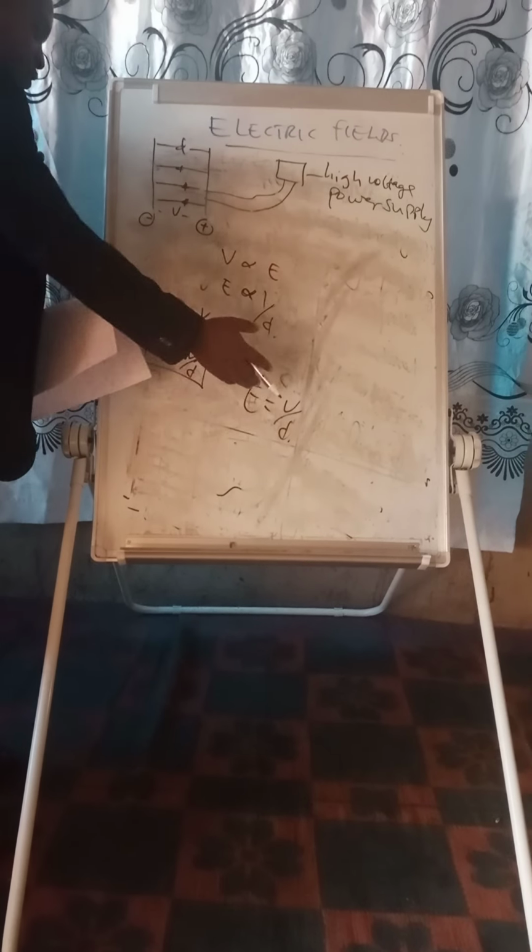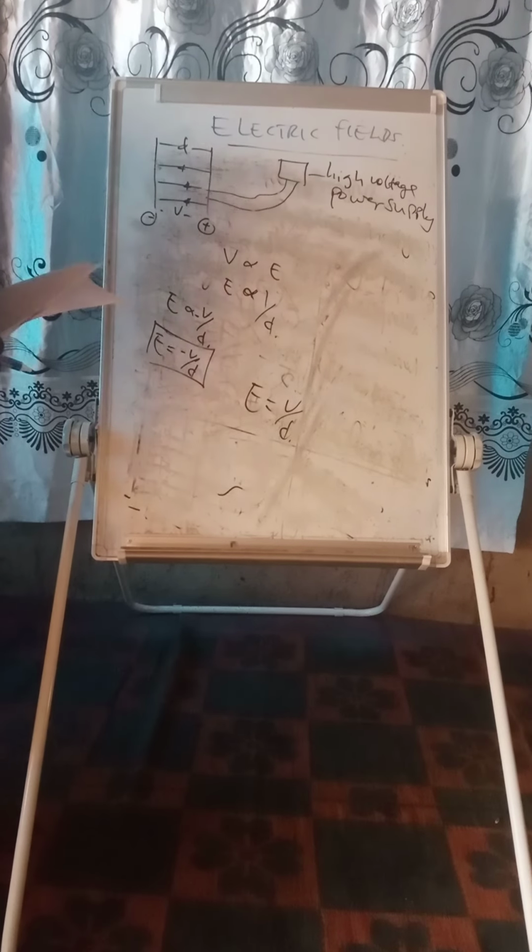So the formula will be E is equal to V over D: electric field strength is equal to electric potential difference over the distance of separation between these plates. V is the electric potential difference between the two charged plates.